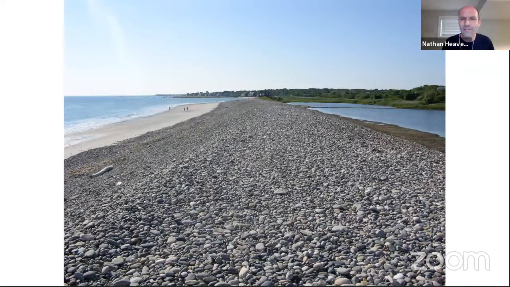A little farther north, this is Scituate, Massachusetts. I visit here sometimes. There's this very interesting barrier beach that's been created by people. Essentially a pile of shingle, or rounded stones, that were laid in place to mimic a dune, but without the value of the vegetation on top.